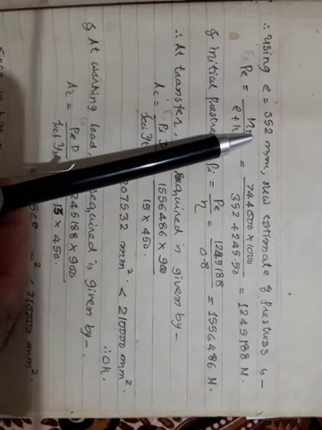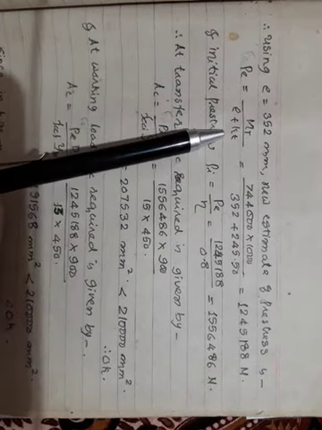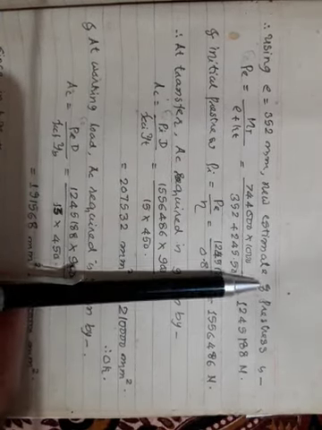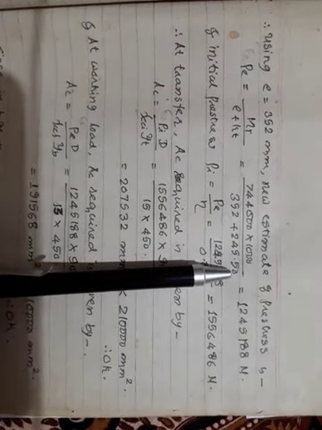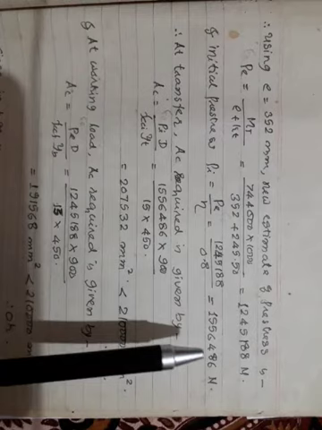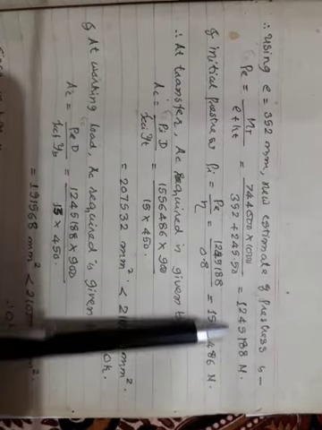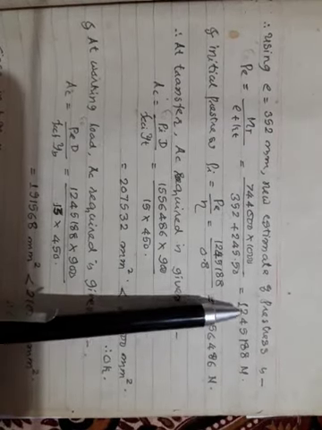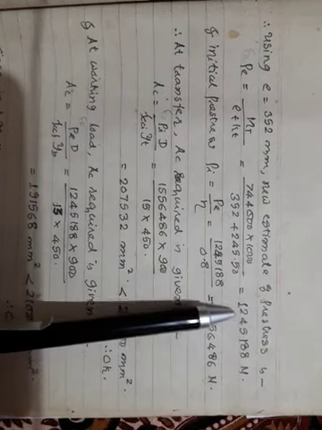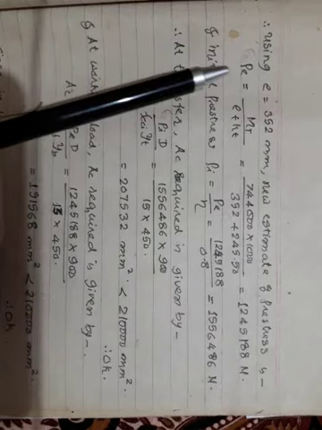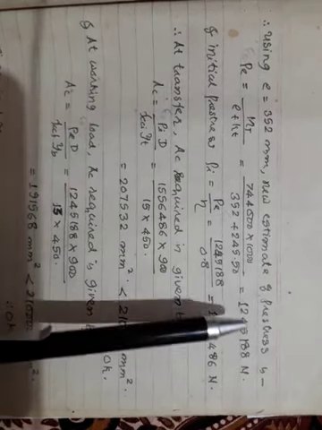It is given by Mt divided by e plus Kt. So Mt I know, eccentricity I know, and Kt value I know. So now our new estimate of effective pre-stress is so much. This only I have to consider for all my next calculations. This is the new effective pre-stress.